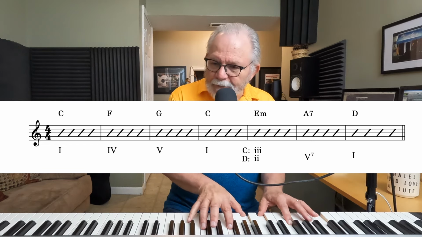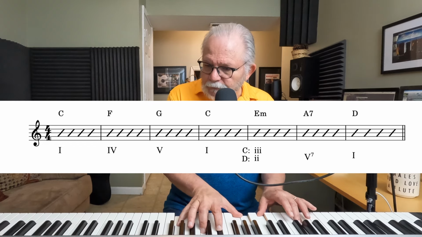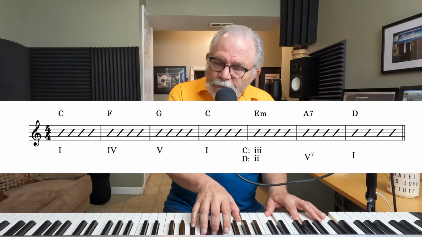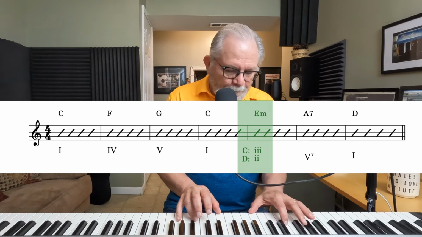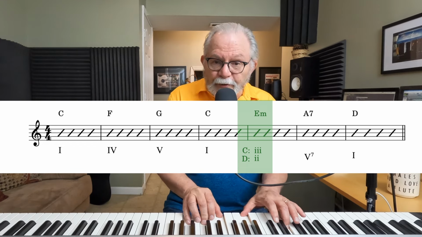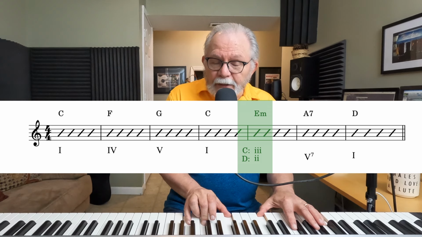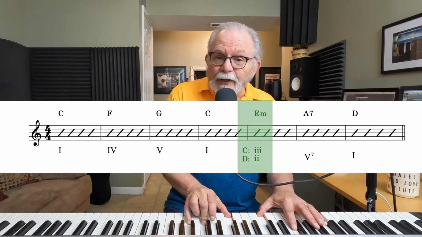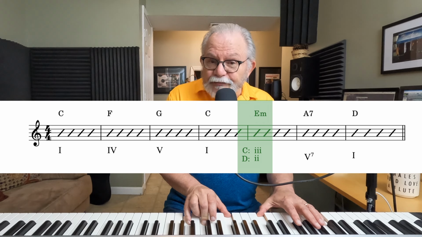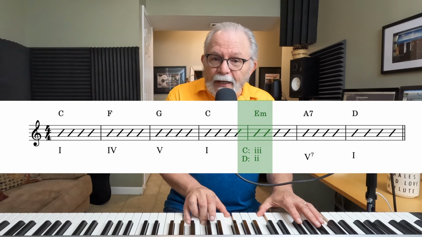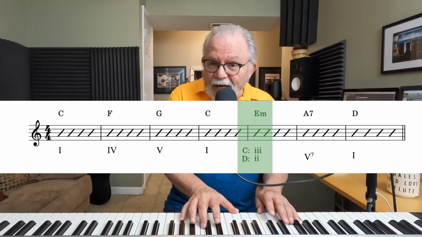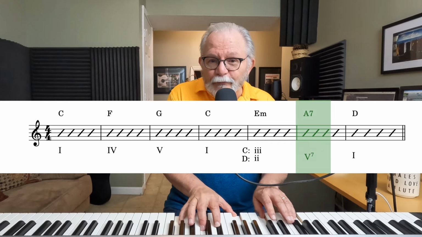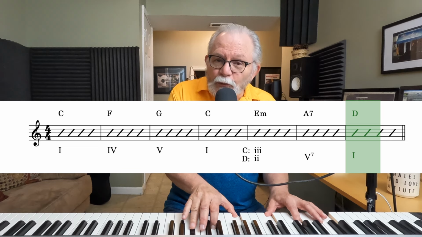You can go to E minor. So the E minor is the pivot chord. Here's your pivot chord. It's common to both C major and D major, but this chord can now lead as the 2 in D to the 5, your typical 2-5-1 progression. Now you are in D major.